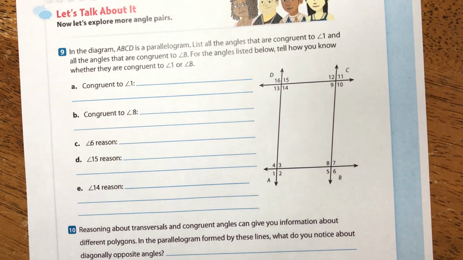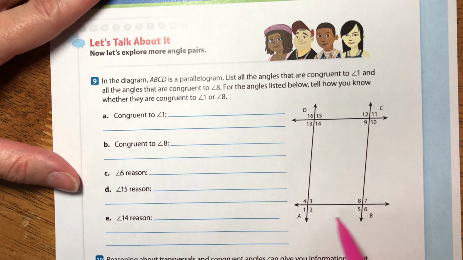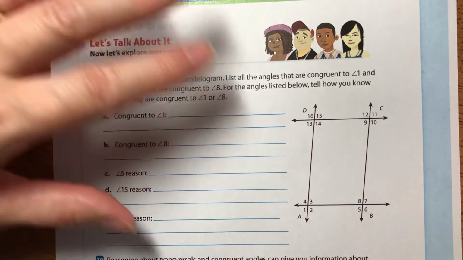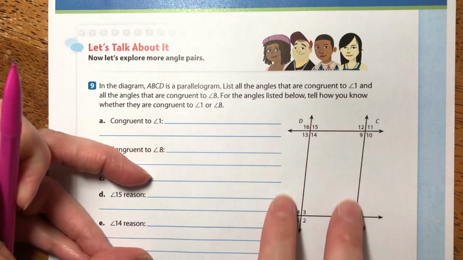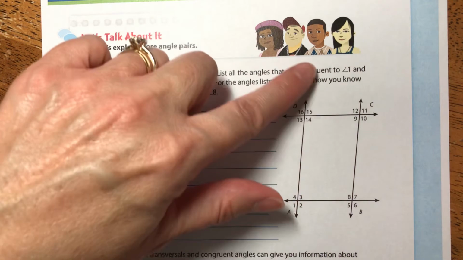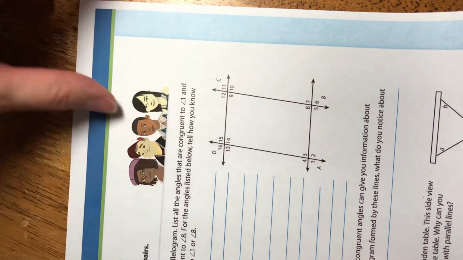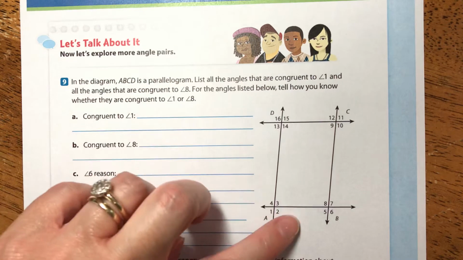Okay, page 187. In the diagram, A, B, C, D is a parallelogram. So that means these are parallel to each other and these are parallel to each other. You could think of it like a pair of parallel lines with two transversals, or I could turn it and say, here are a set of parallel lines with two transversals. I'm going to tell you right now, all of these are related to each other.